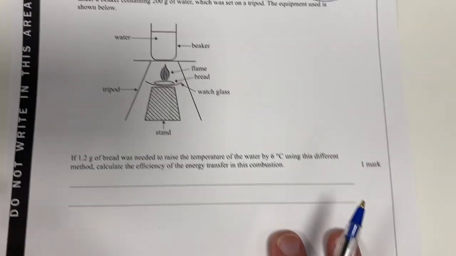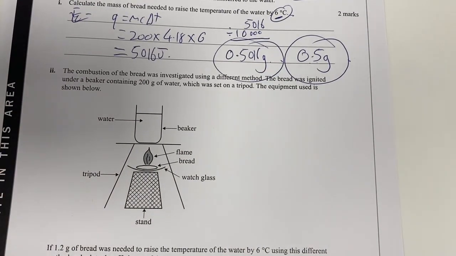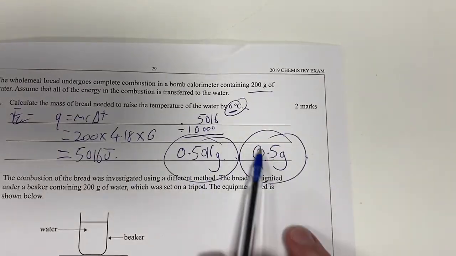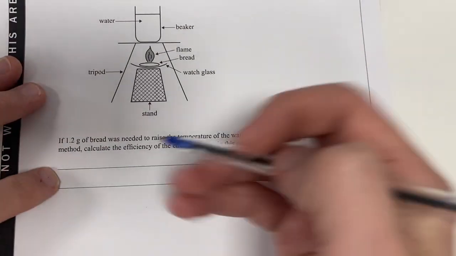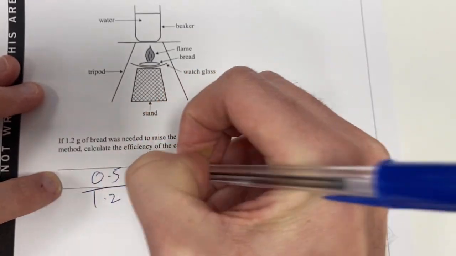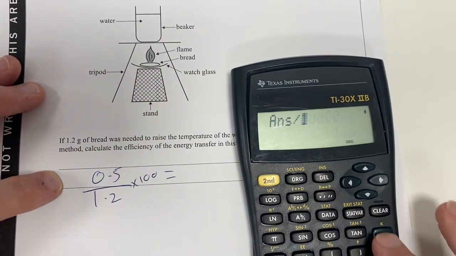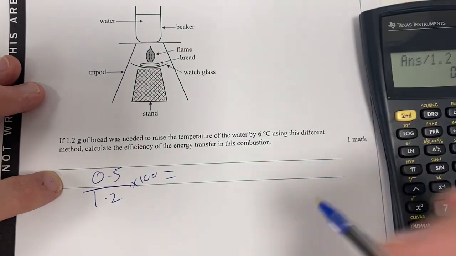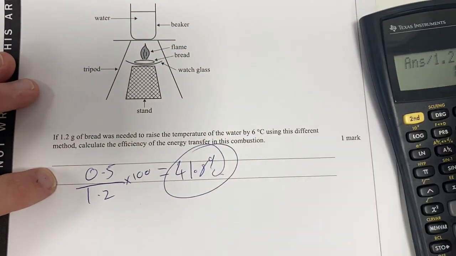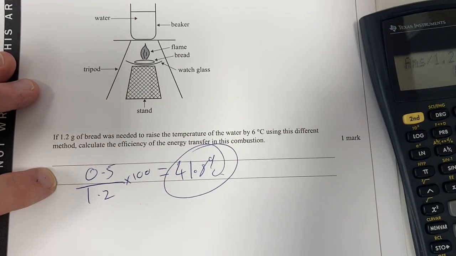Alrighty, so energy efficiency is basically about how much energy is used. But I can do this in a simple way by saying this is 100% efficient. So therefore, let's go with 0.5 divided by 1.2 times 100, which equals 41.8%. And that should be my answer for that one.